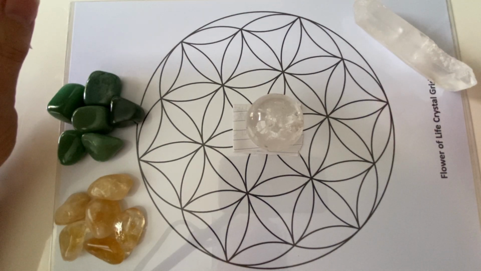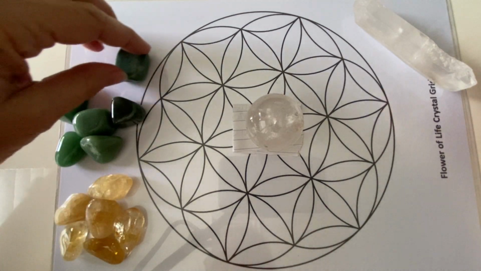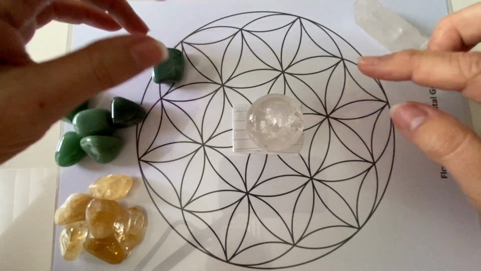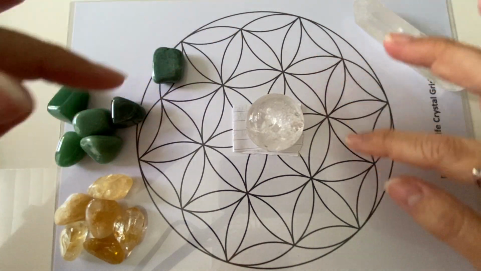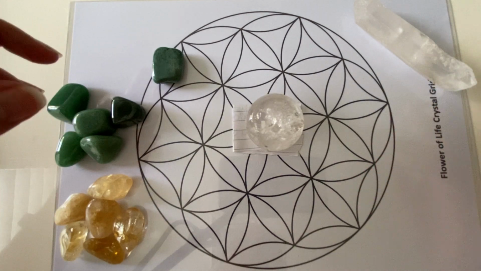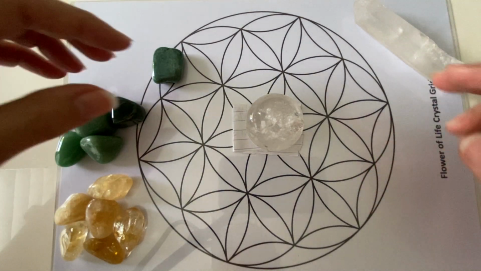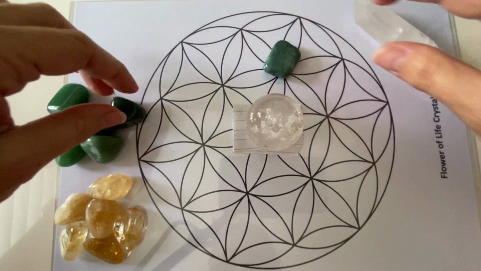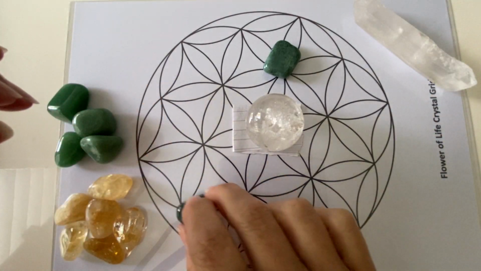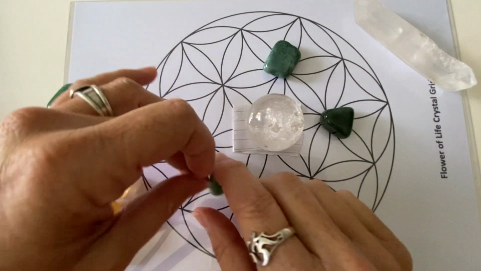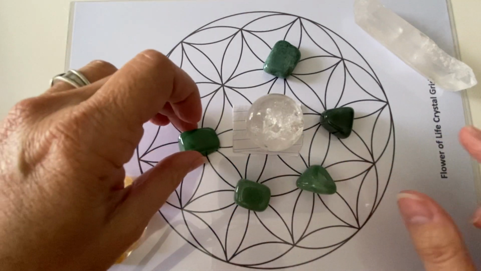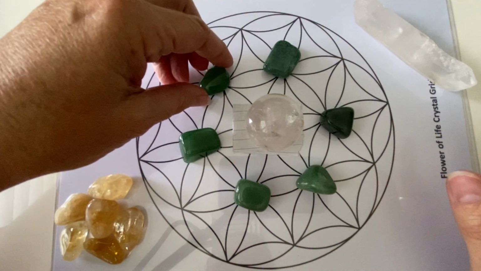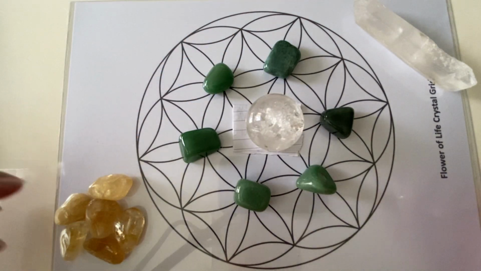And then what you'll do is you'll put your surrounding stones around it. With this one, you don't have to put your crystals to fill up the whole grid. If you've only got 3, then just use 3. I've got 6 and I'm just going to use them on each of the middles of the flowers here. So just pop them around here. But as I said, you don't have to use as many as this. You just use what you've got.